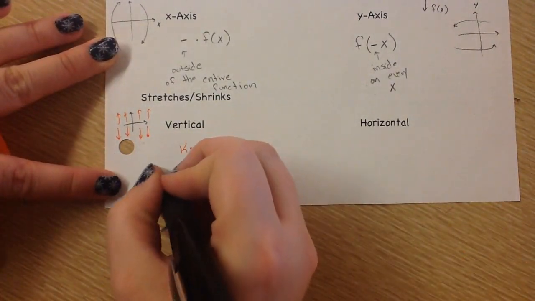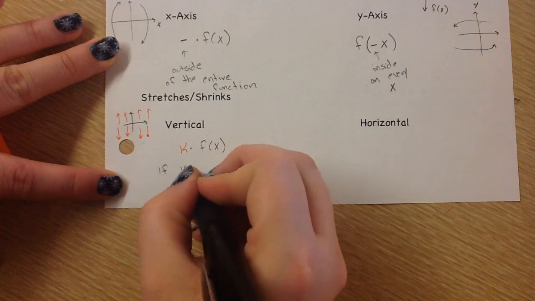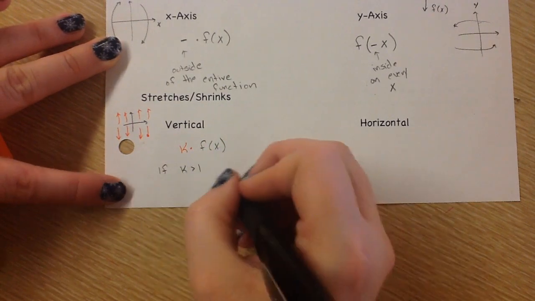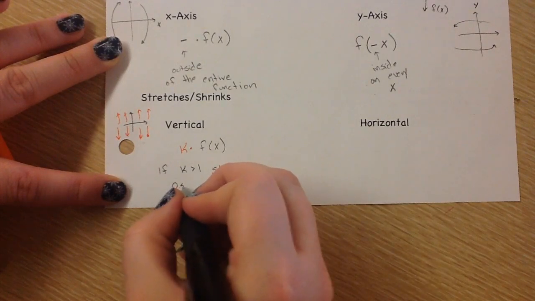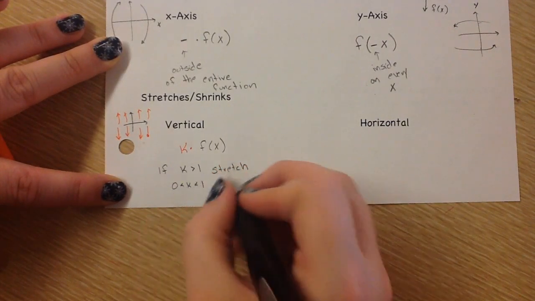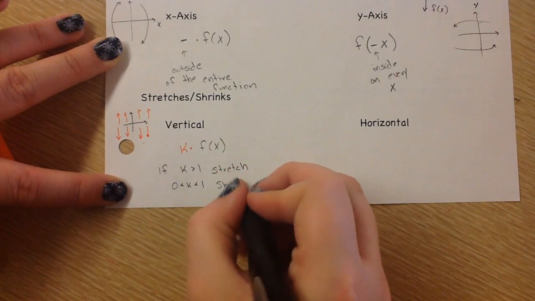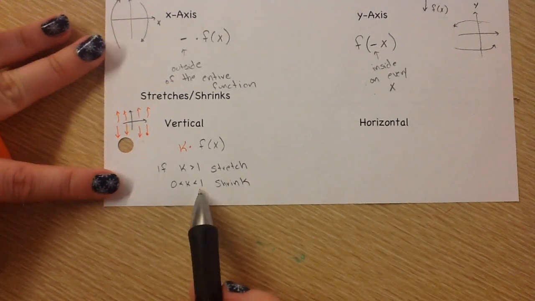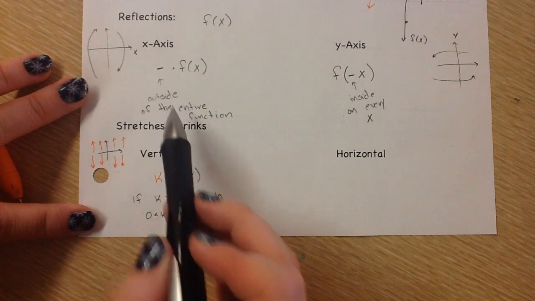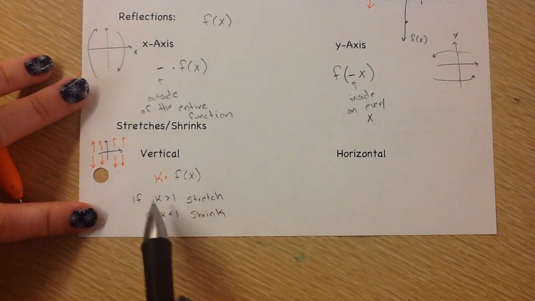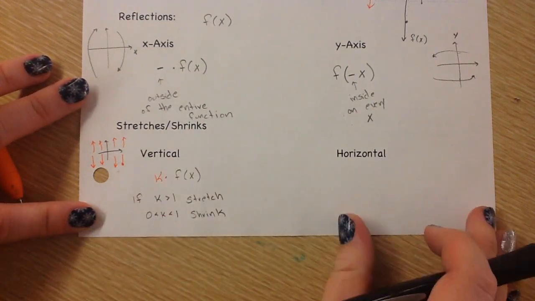If k is greater than 1, it'll be a stretch, and if k is between 0 and 1, it will be a shrink. If k is negative, then it's going to be a reflection. So k here is only positive for stretches. If it's negative, it's a reflection.